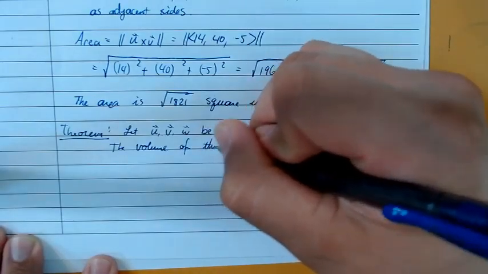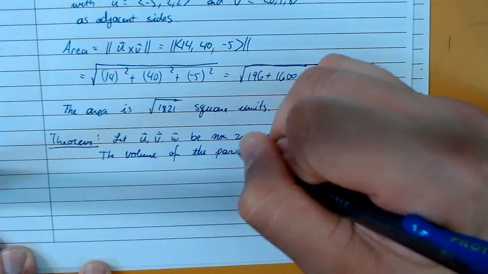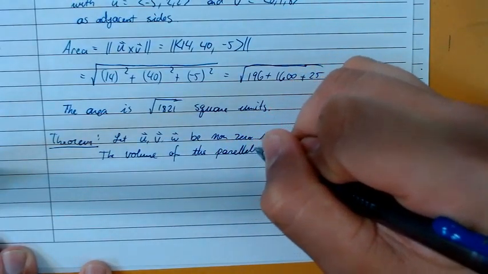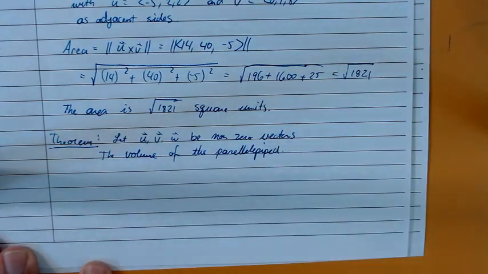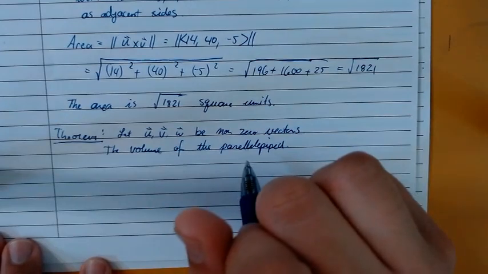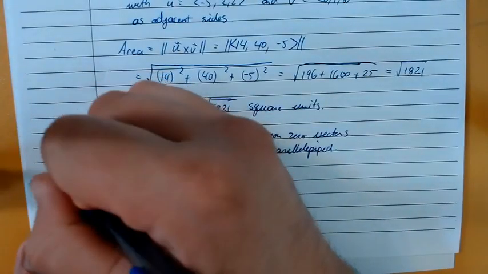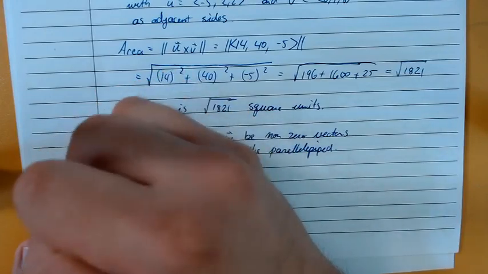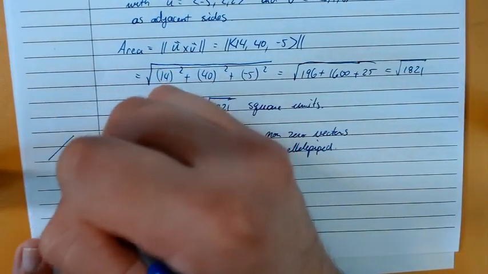of the, let's see if I can pronounce this correctly. Parallelepiped. It's a box that got squashed in the mail. A parallelepiped is almost like a box, except that the sides don't have to be perfectly at 90-degree angles as long as the opposite sides are parallel to each other.